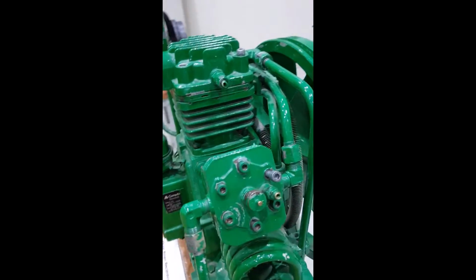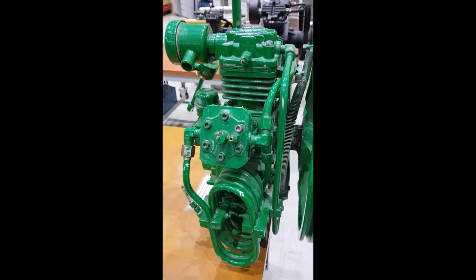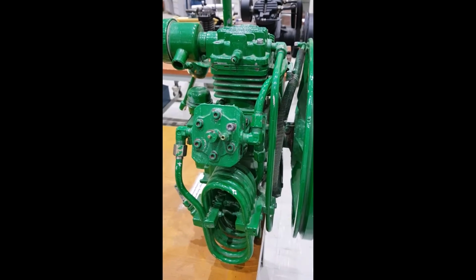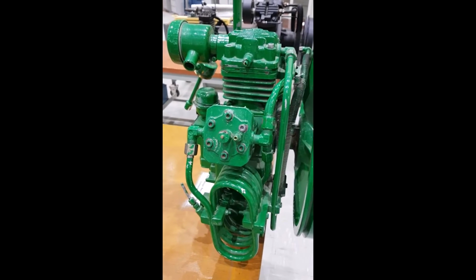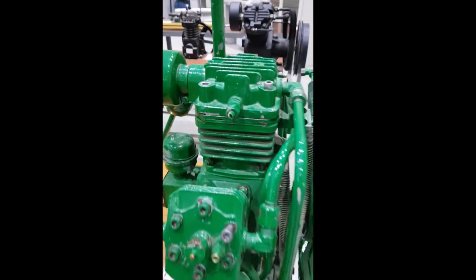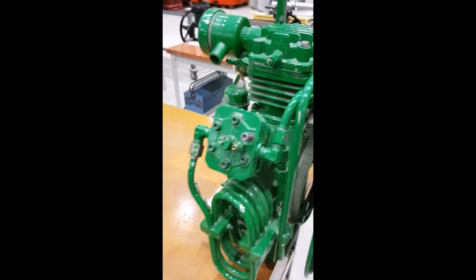We said that intercoolers and aftercoolers can be either fin type or tube type. Between stages we call it an intercooler, and at the end, after the last stage, we call it an aftercooler.